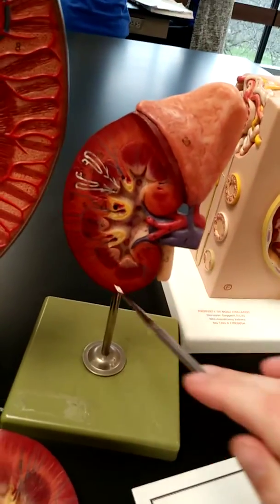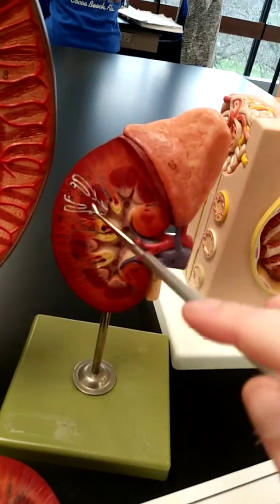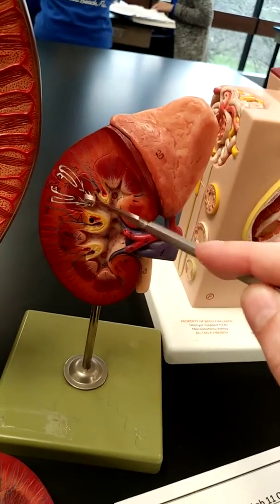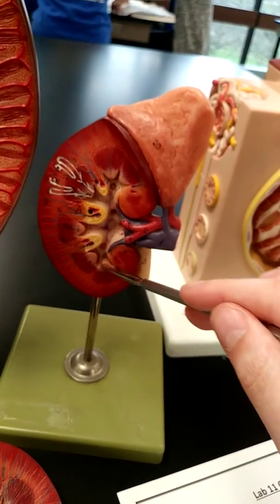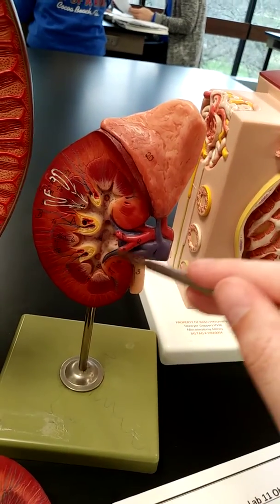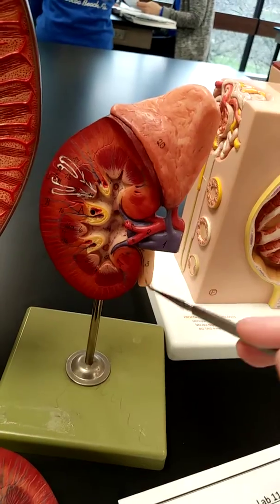The adrenal gland, the cortex, the medulla, the renal columns, renal pyramids, minor calyx, major calyx, the renal pelvis, the ureter.